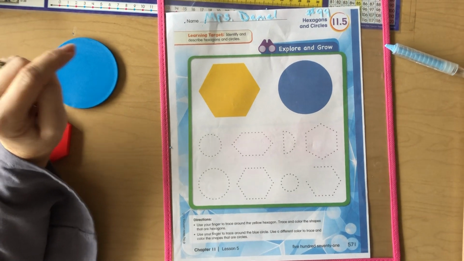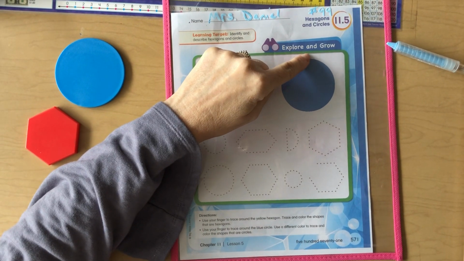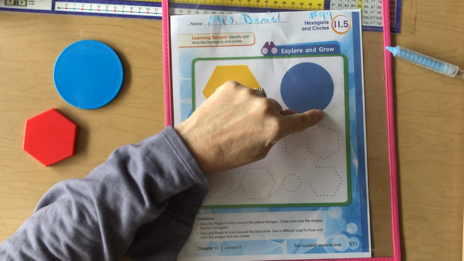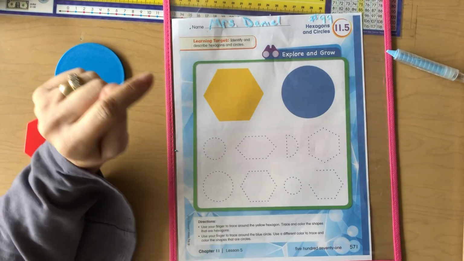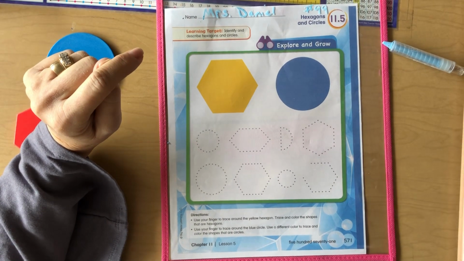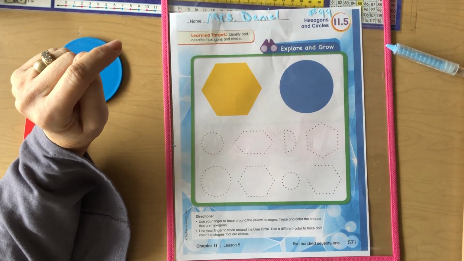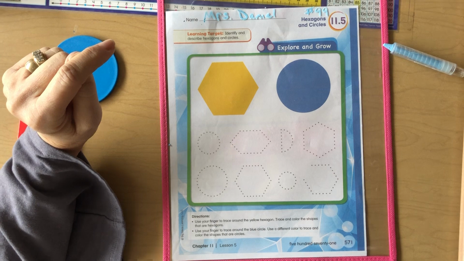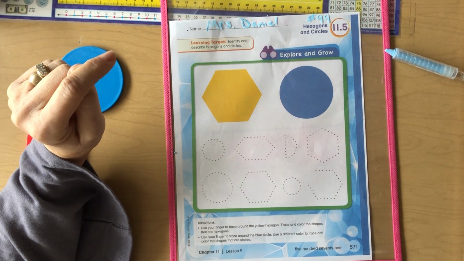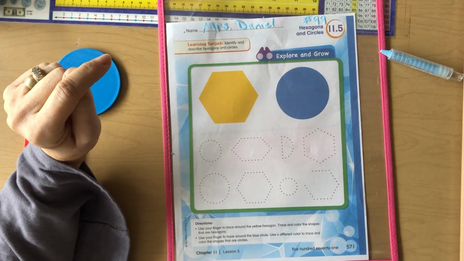Now take your finger and let's trace the blue circle. How many straight sides does that circle have? There are 0. How many vertices does that circle have? 0. So a circle doesn't have any straight sides and it doesn't have any vertices.